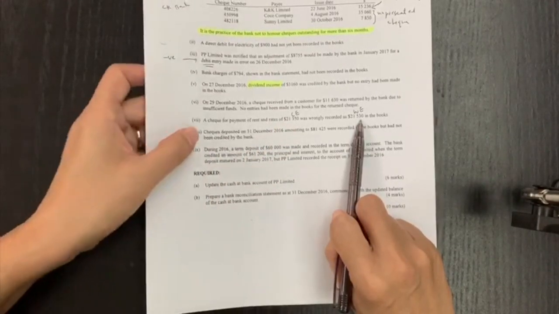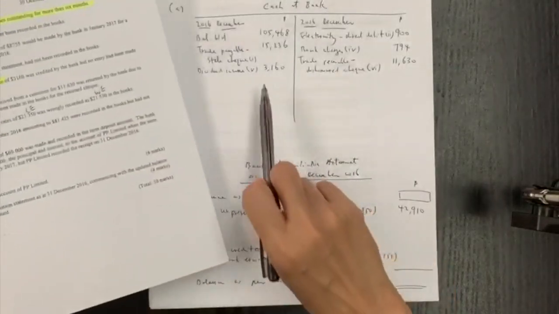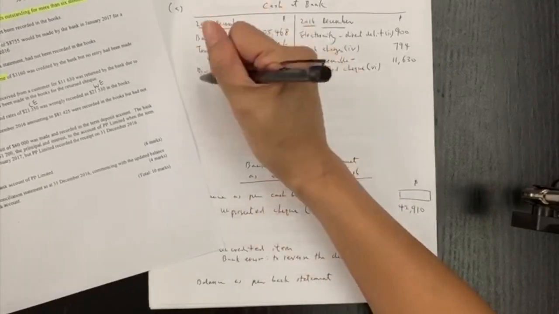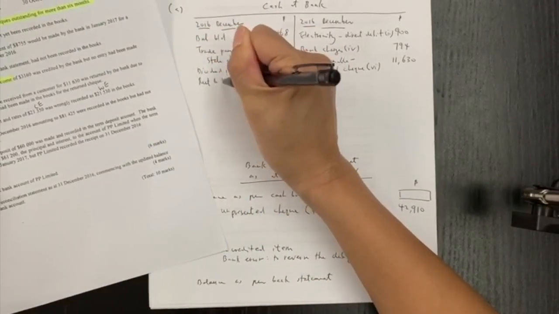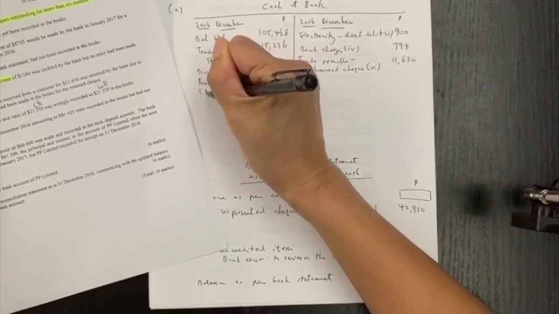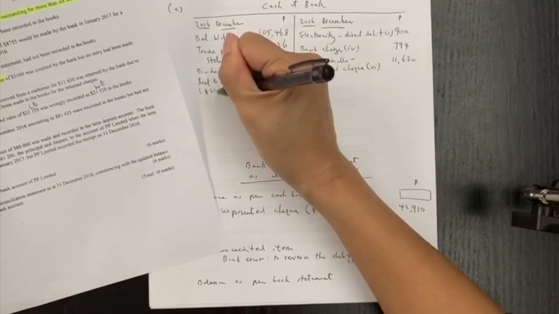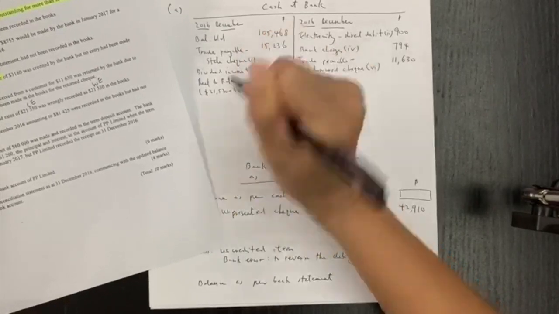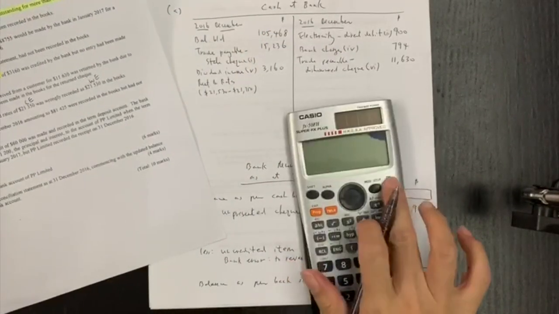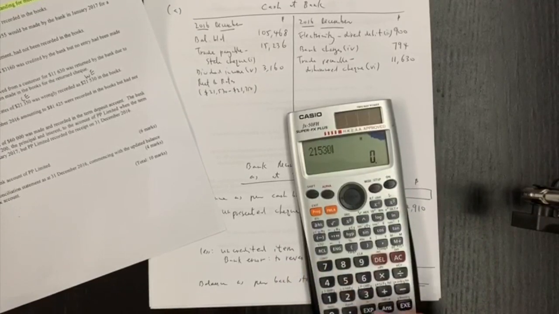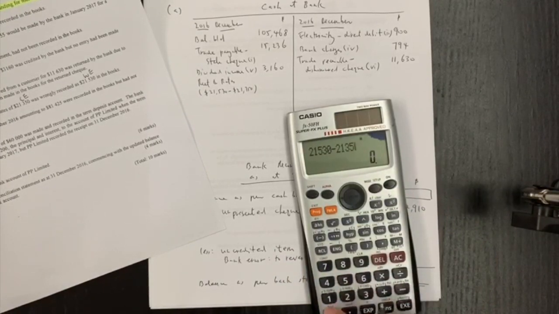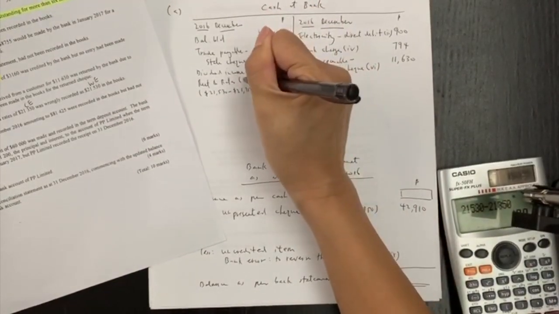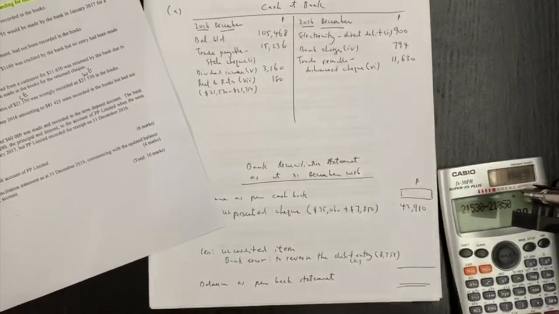If credit side is too large, we have to debit here with the difference, and the description is rent and rates being overstated by 21,530 minus 21,350. Where's my calculator? So 21,530 minus 21,350 is 180. And this is related to point number 7.